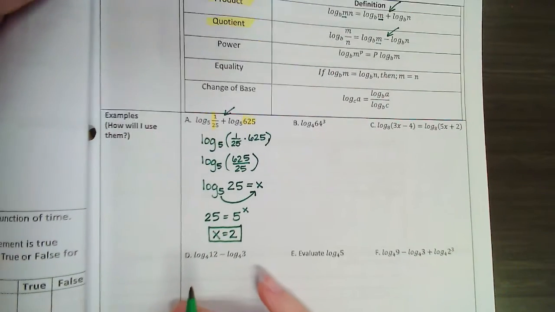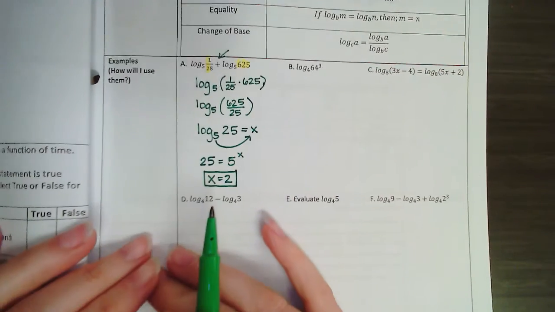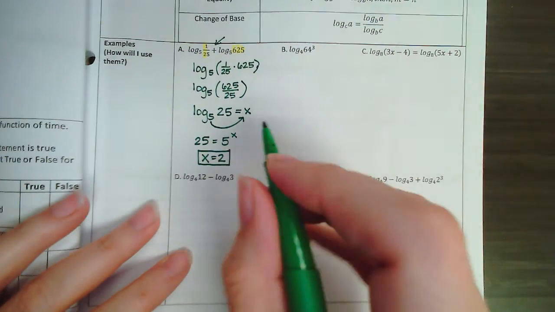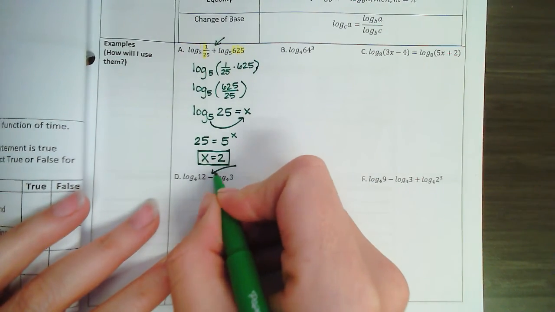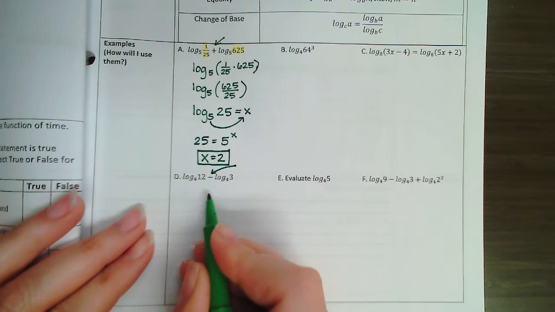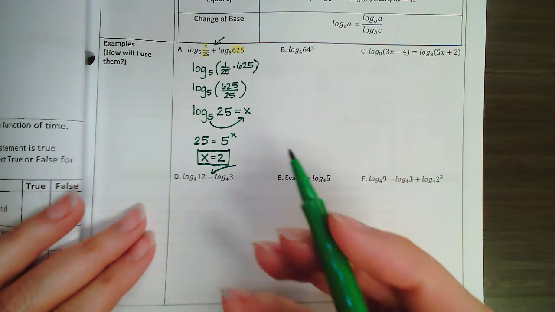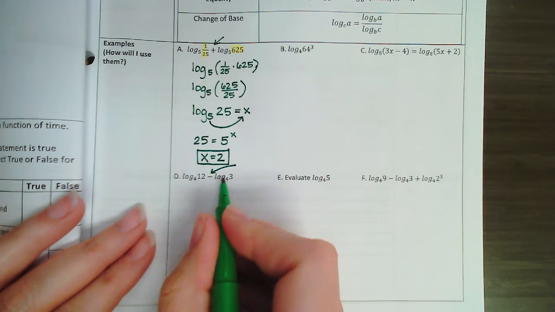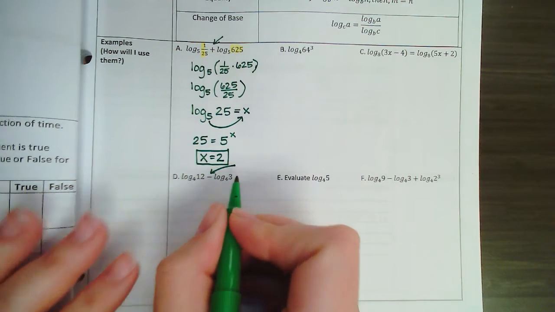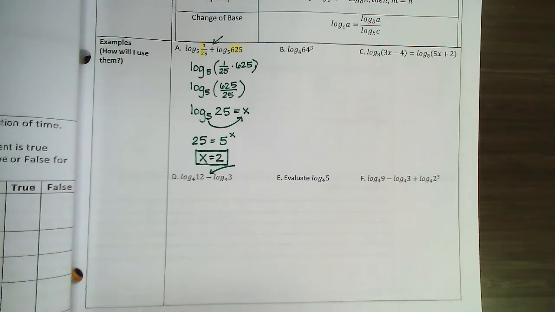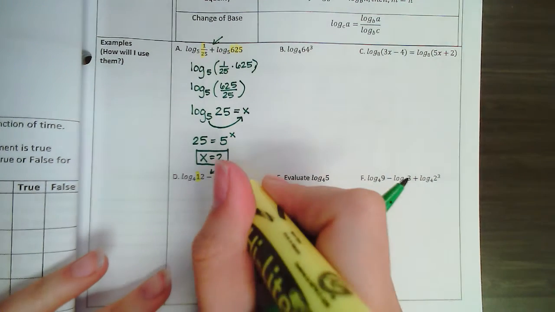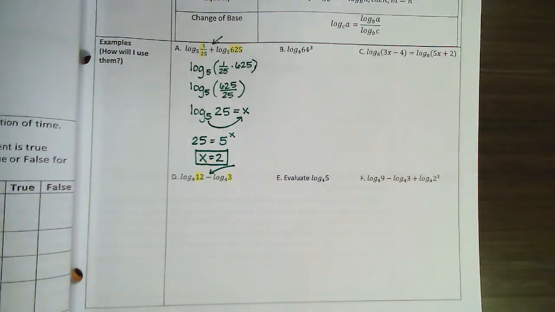You'll notice that it's going to be very similar, but this is going to be using the quotient property. Now, how do I know it's using the quotient property? It's because there's a minus sign right here. So you see the minus sign, and that means that I'm going to be dividing the 12 and the 3. So I'm going to go ahead and highlight the 12 and the 3 for you.